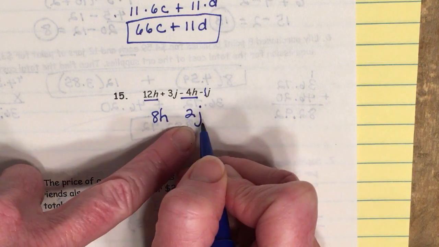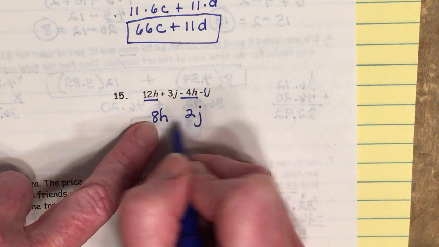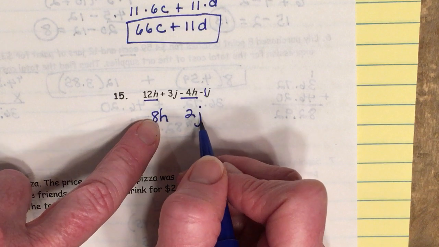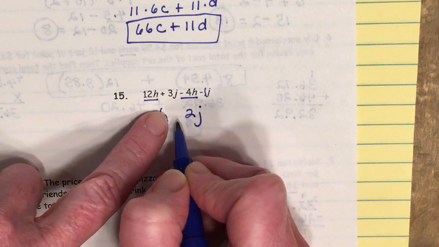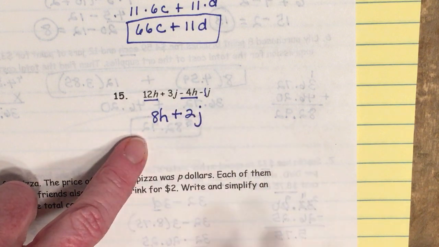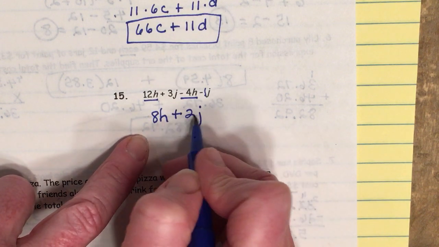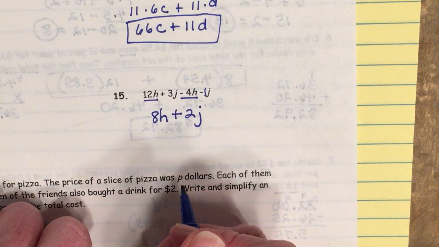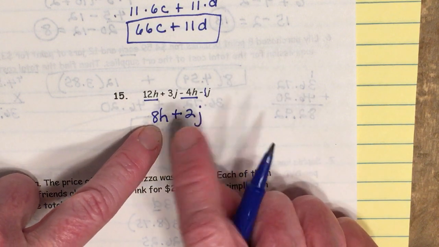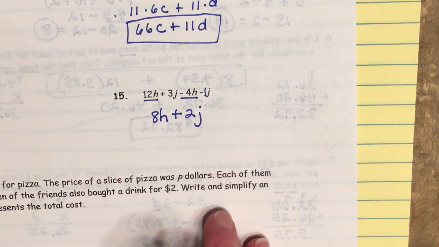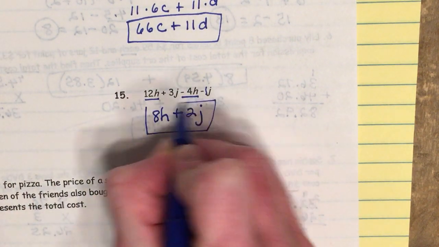So then I have to figure out, what do I put here? Is it positive or is it negative? If you have 3 and you take away 1, you still have 2, so I'm going to use a plus sign to represent that I have 2 jaguars. I have 8 horses, I have 2 jaguars. I take some away, I still have a positive number of horses, and I still have a positive number of jaguars. Okay, so I'm going to leave it like that.